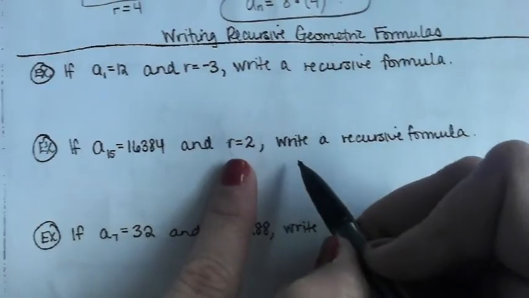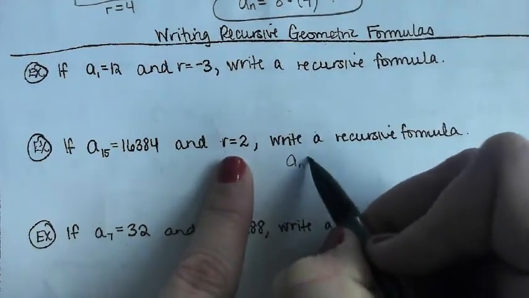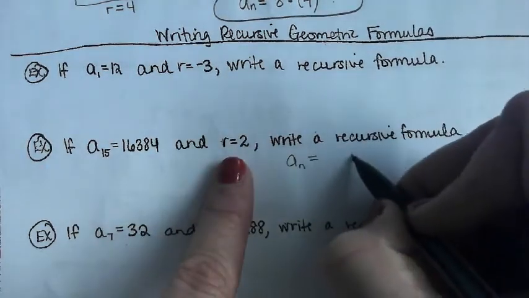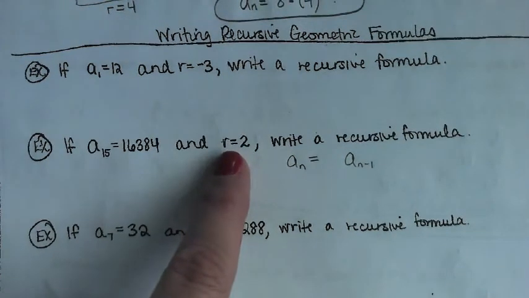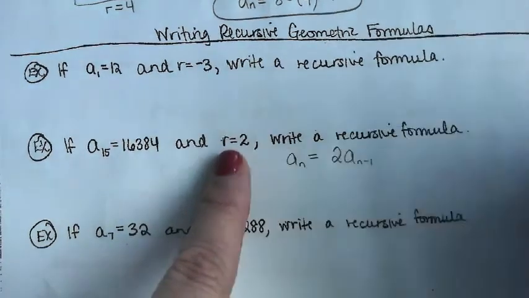So essentially, to write a recursive formula, I say the nth term means I'm taking the previous term, a sub n minus 1, and what am I doing to it? Not adding, multiplying, because they say r equals 2. If it was d equals 2, then you're adding 2, because that's the common difference. So we're multiplying by 2. I'm going to put that 2 out in front.